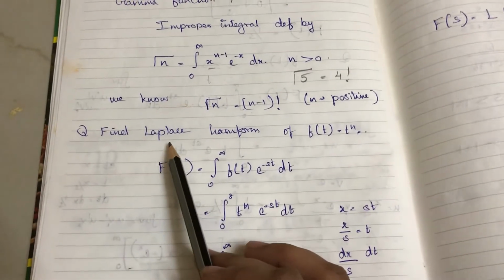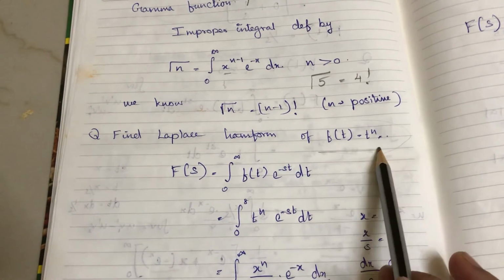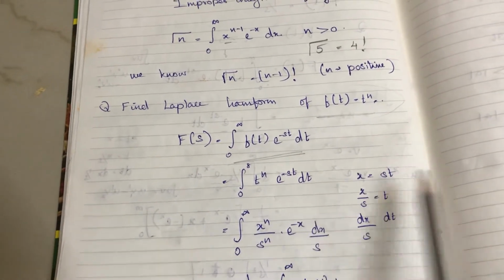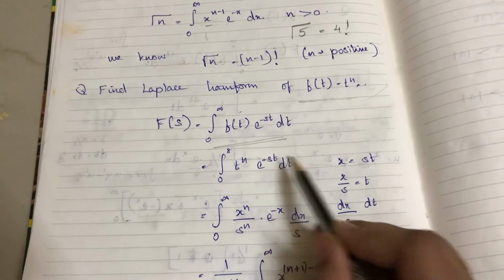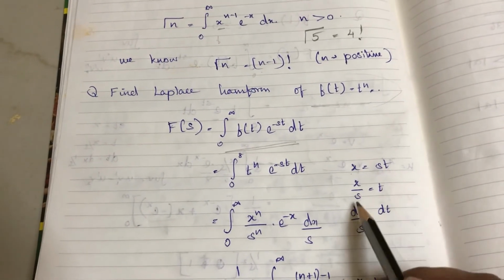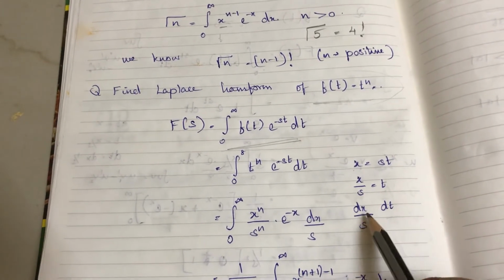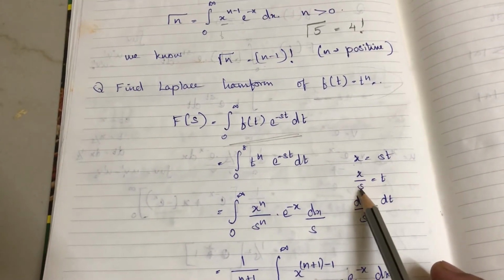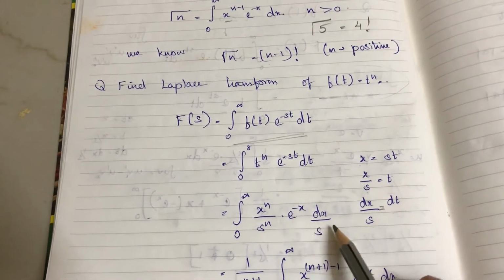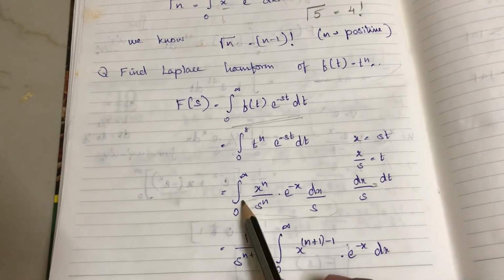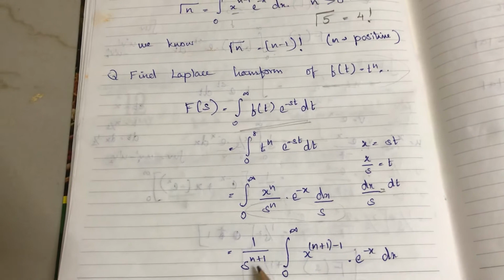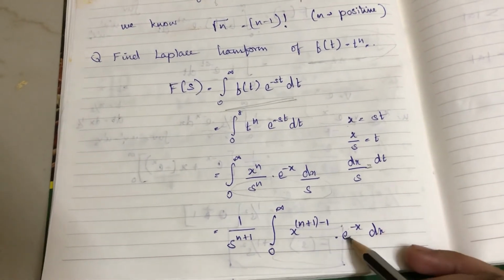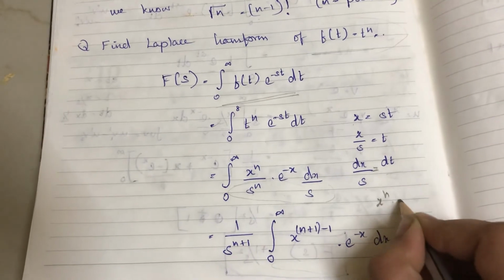Okay, let's see some sums. Laplace transformation of t power n, they have given one function here. So we need to put t power n in the formula. I am replacing s t with x, so t is x by s, and dt is dx by s. Replacing all these things, x power n by s power n into e power minus x dx. I am taking s outside: s power n plus s power 1 means s power n plus 1. What remains is x power n into e power minus x.